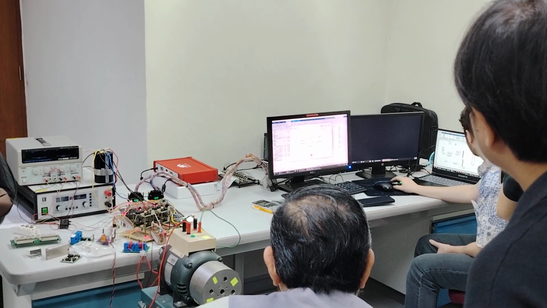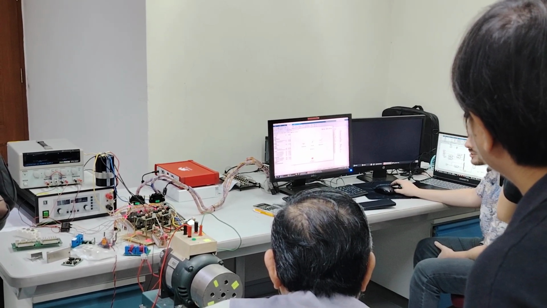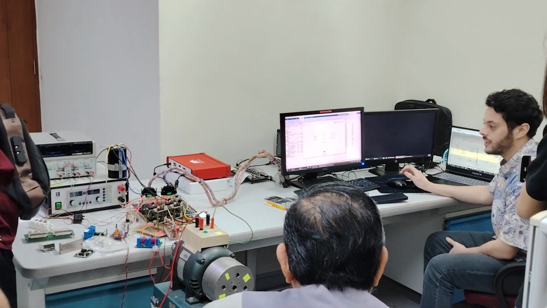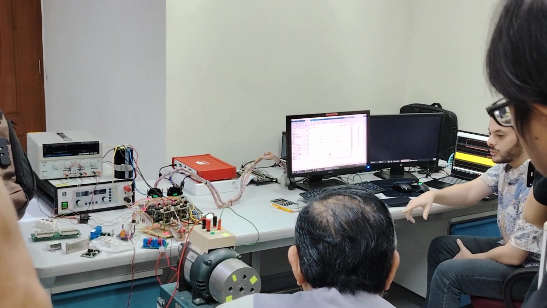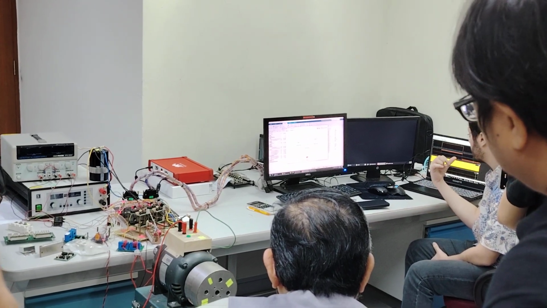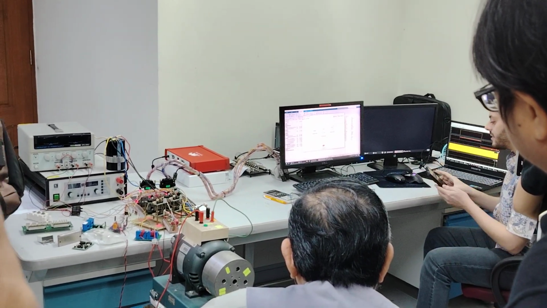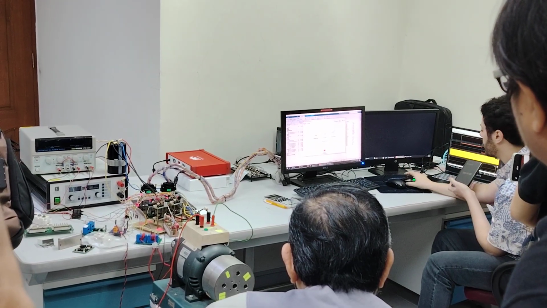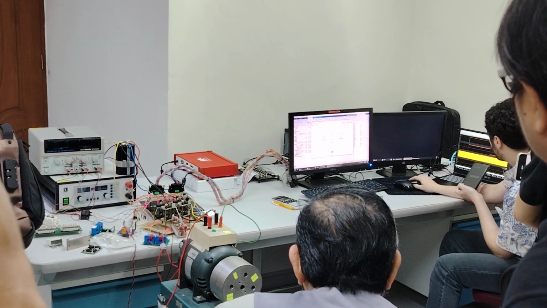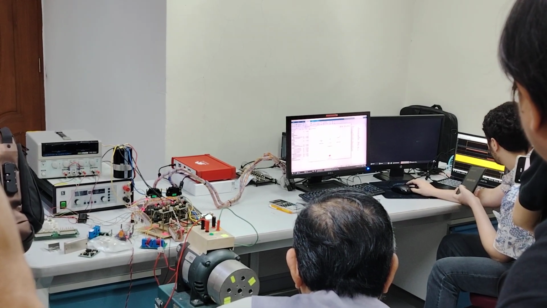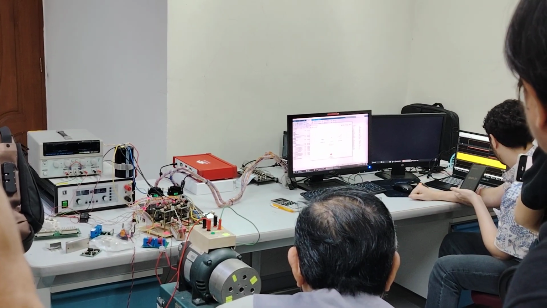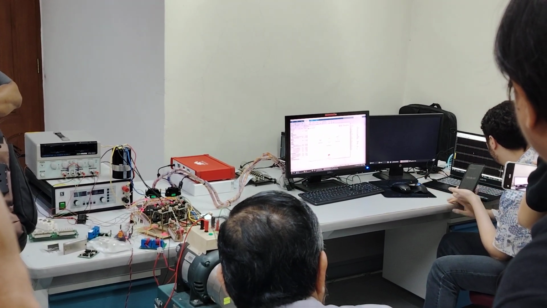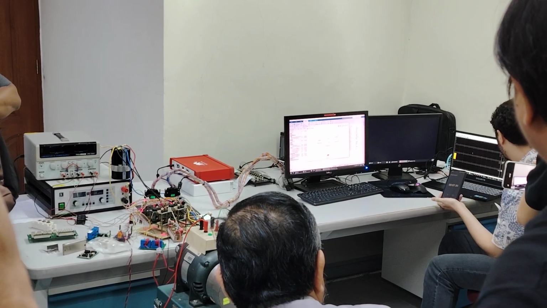This simulation is supposed to run for 21 seconds. 21 seconds means 21 seconds in real life. If I'm running this motor for 21 seconds, it means 21 seconds here. But let's see how much time it will take to finish. This is already done, but I'm going to rerun it now. Once I click here, I'm going to click here also. Okay, now it's running.